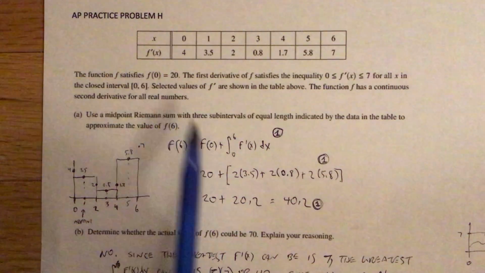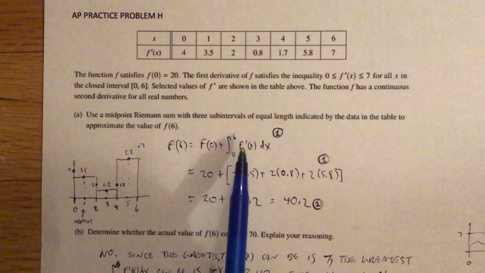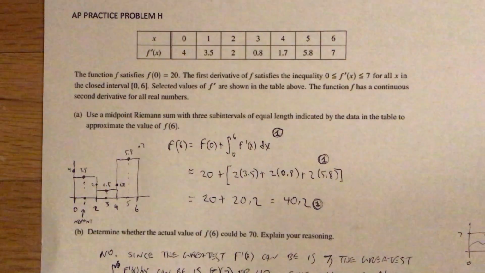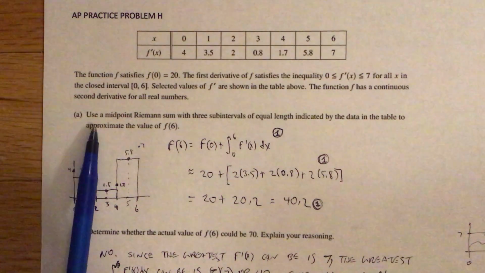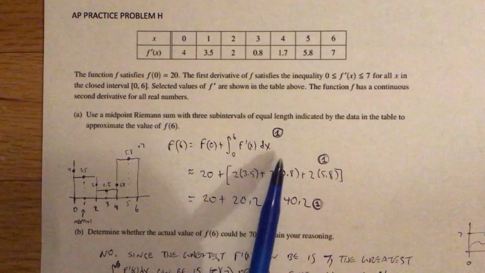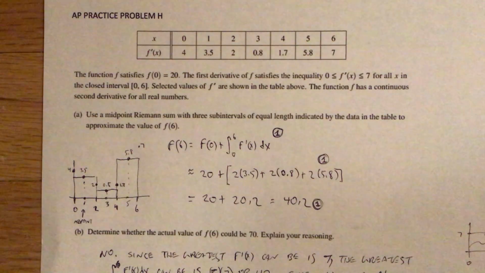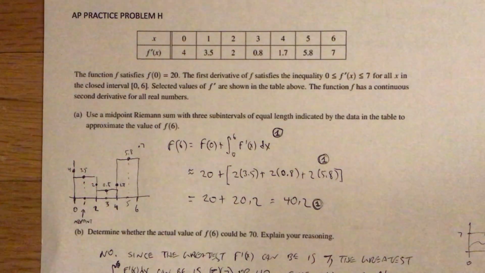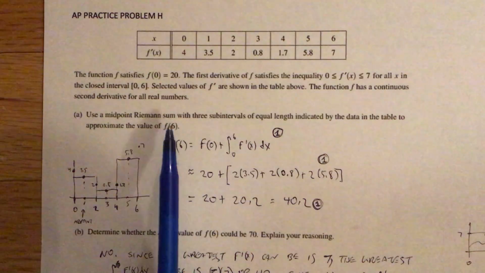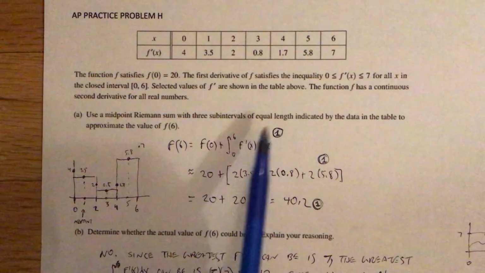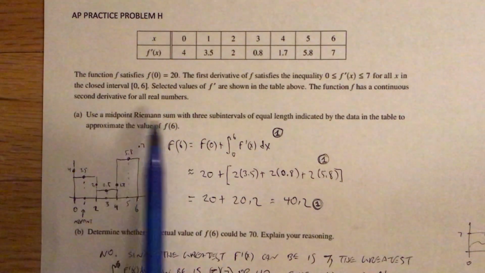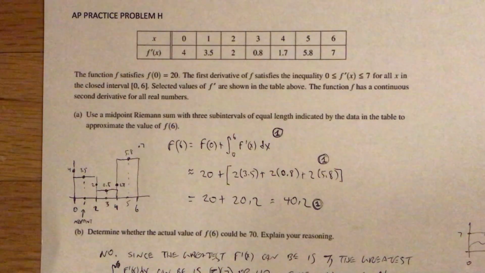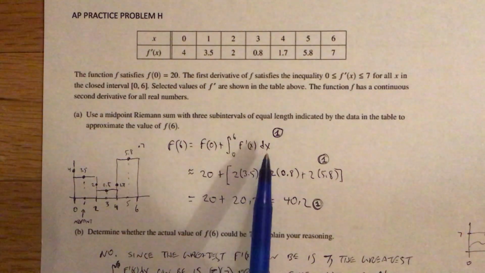I'm going to take f of 0 and integrate from 0 to 6 of f prime of x. Now, it does say to approximate because I can't find this exactly because I don't know the formula for the derivative. However, it says approximate this area using the 3 subintervals of equal length and the midpoint approximation with those rectangles. So this thing is going to get approximated.